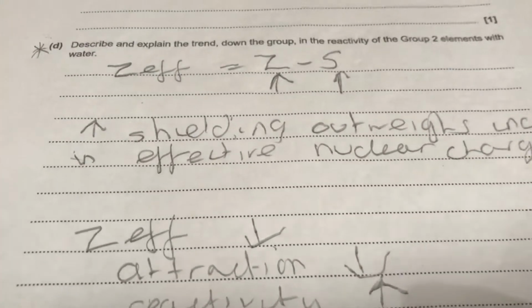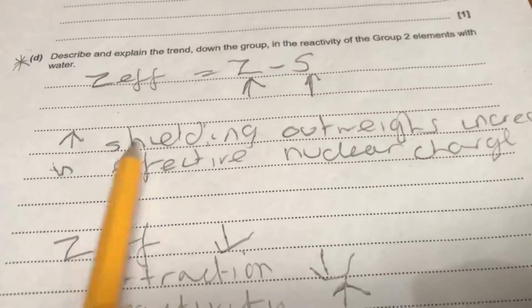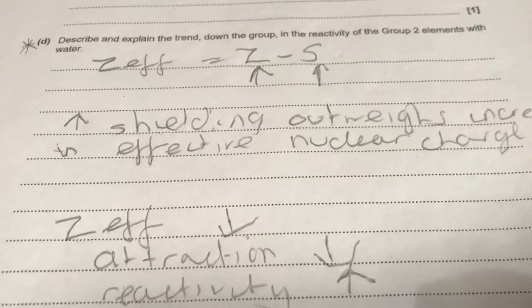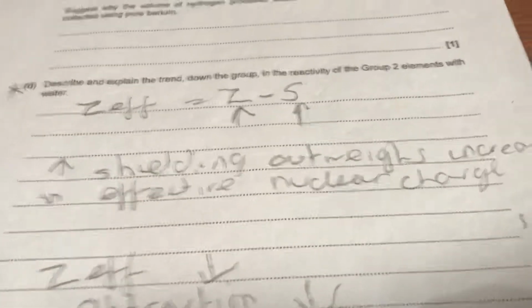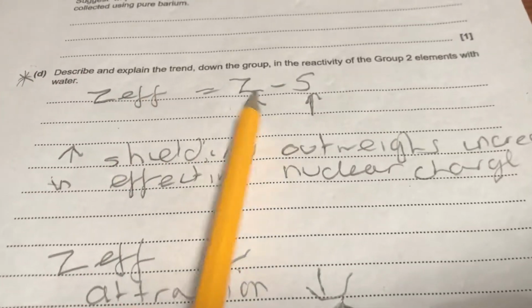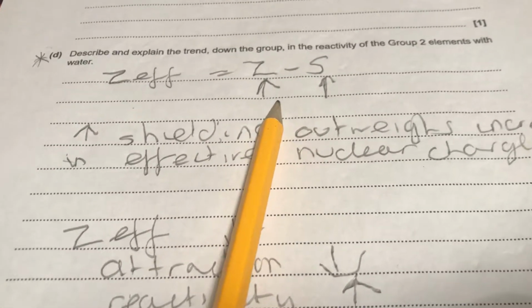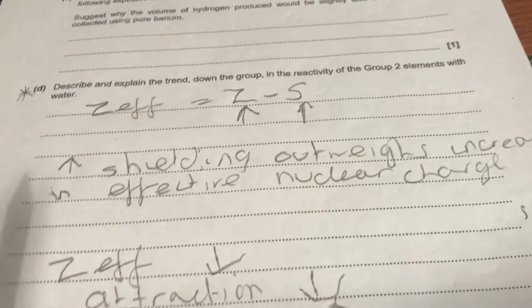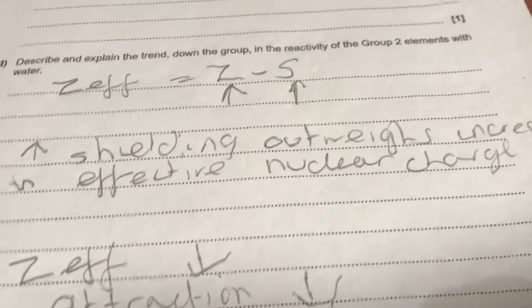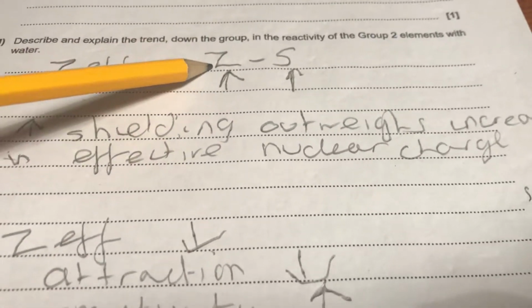In the final question, again, you're talking about trends down the group in reactivity. So again, I'm talking about effective nuclear charge. We've looked at this in a previous question, so the effective nuclear charge is just equal to the nuclear charge minus the shielding. In this context, we're going down the group. The nuclear charge increases.